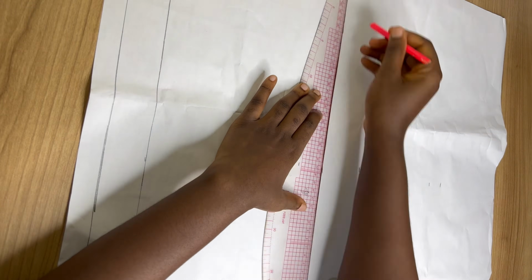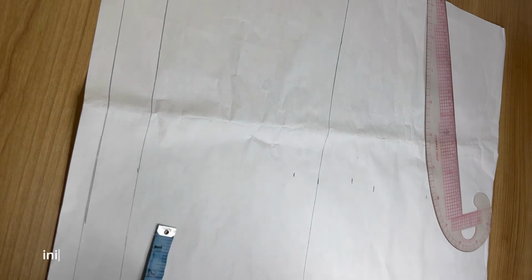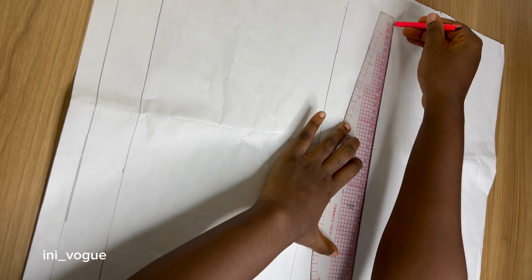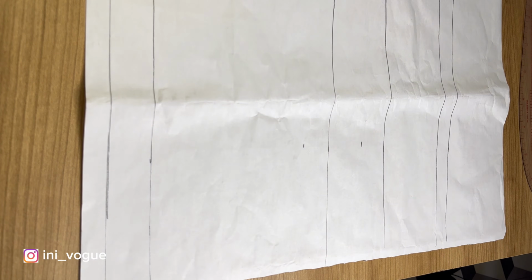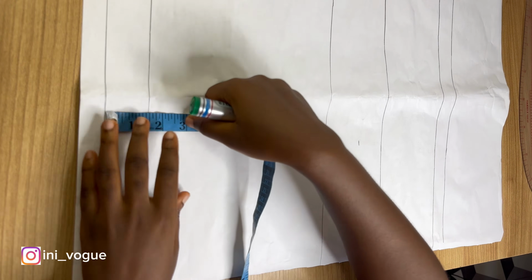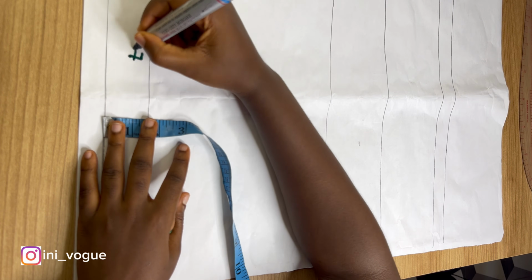So now I'm going to extend all this line. And please take note, for the crotch depth line, even if you are making your pants, your shorts free, use that round hip measurement. If you added 2 inches to your hip measurement because you want it free, make sure you are using that new round hip measurement divided by 4 to get your crotch line so that it will be accurate.